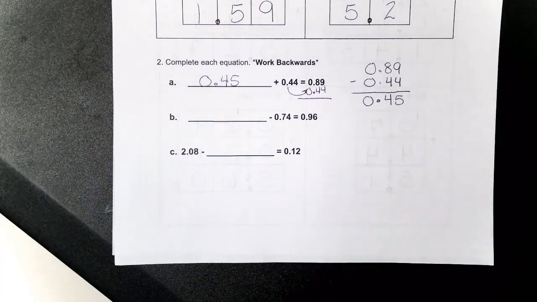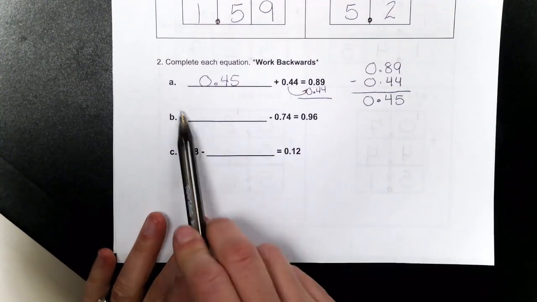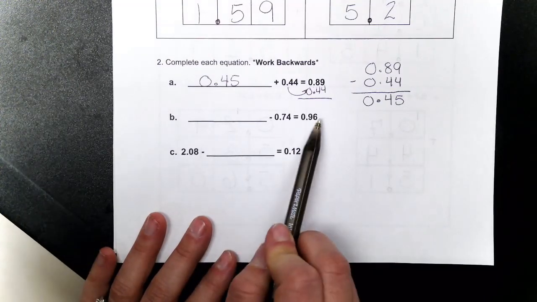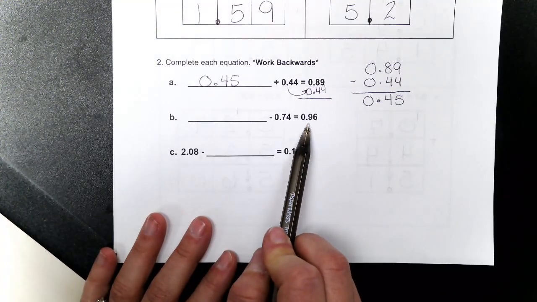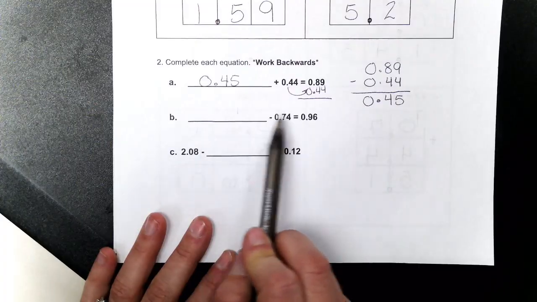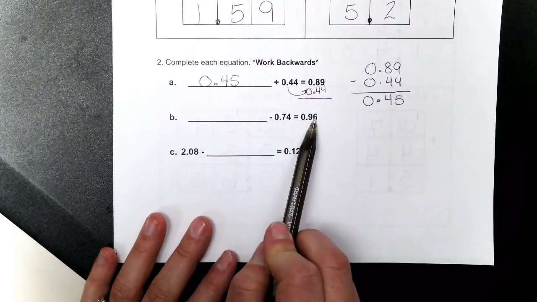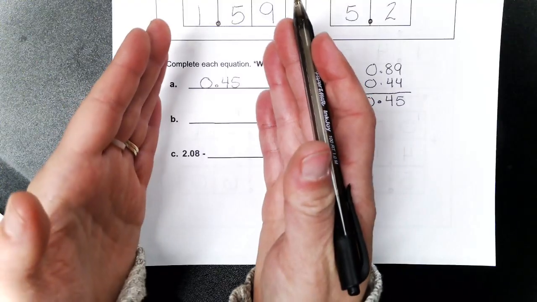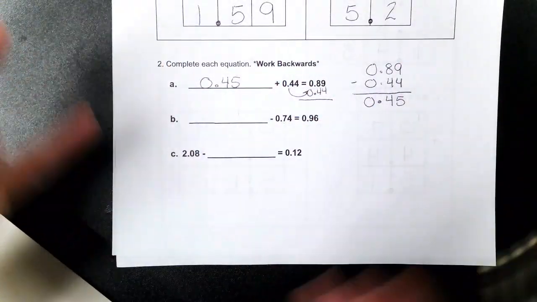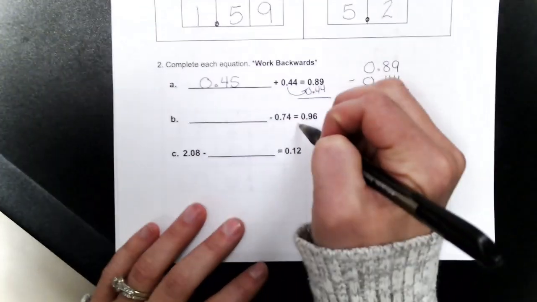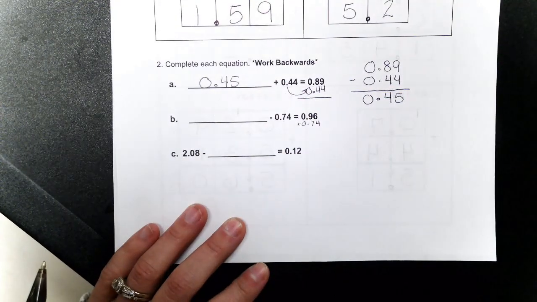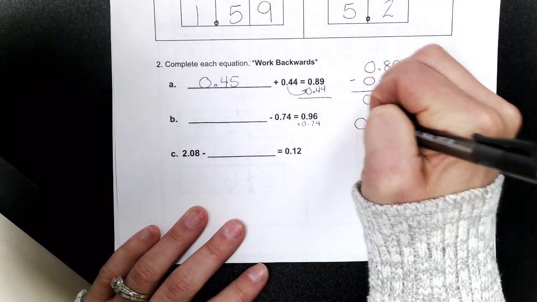Now for this one, we have a number here. We subtracted 0.74 and then got this number, 0.96. Now, if I had to subtract this in order to get this, that means I'm starting with a much larger number here. Now again, pre-algebra, if I'm subtracting here, I'm actually going to add in order to get what I started with here. But let's put it over here.